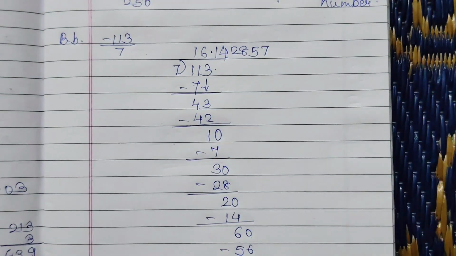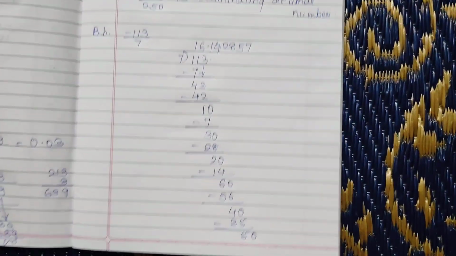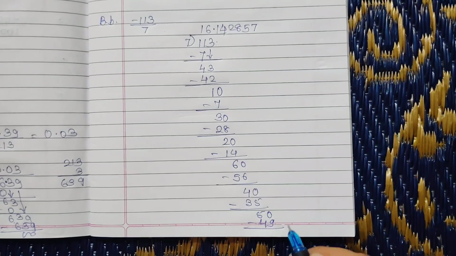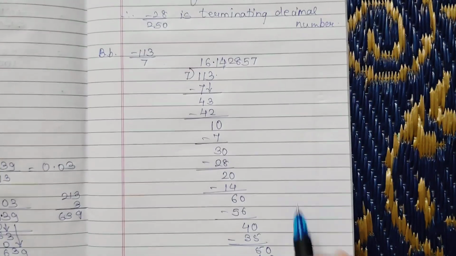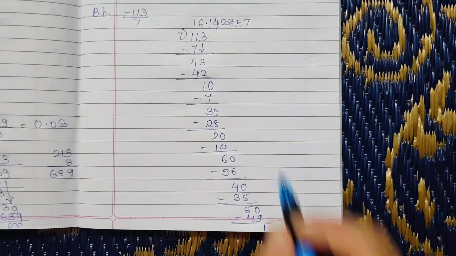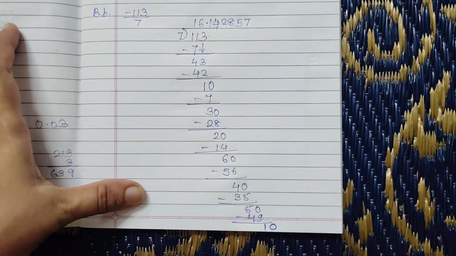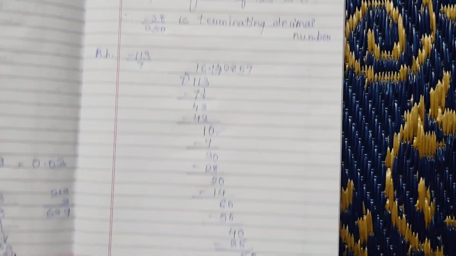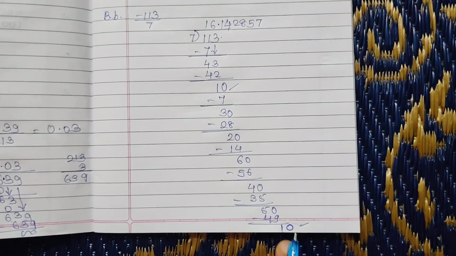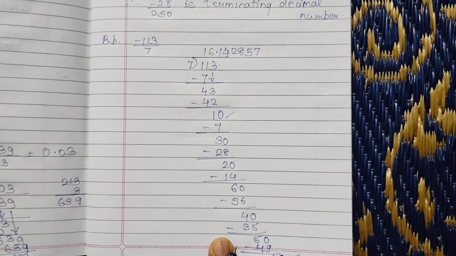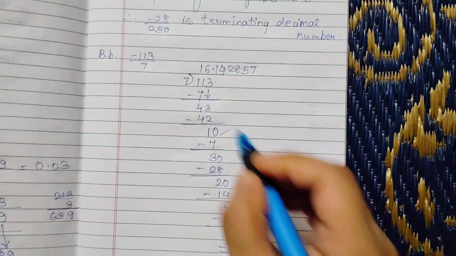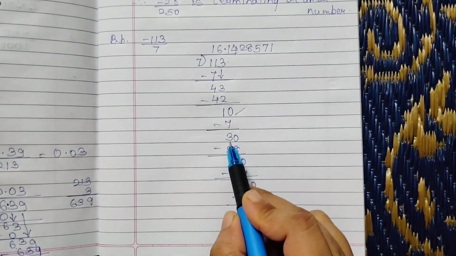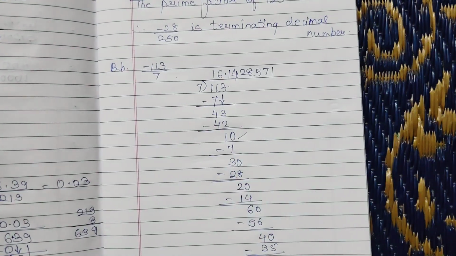Okay, then 7 7s are 49 will come. Okay, 7 7s are 49. So 50 minus 49 is what? 1. So if we see, we have already got here 1 and as decimal point is there, we got 0. So 10 I got, here previously also I got 10, see this one. Now again everything is going to repeat. So again 7 1s are 7 will come. So 10 minus 7 will come 3. So again everything is going to repeat.